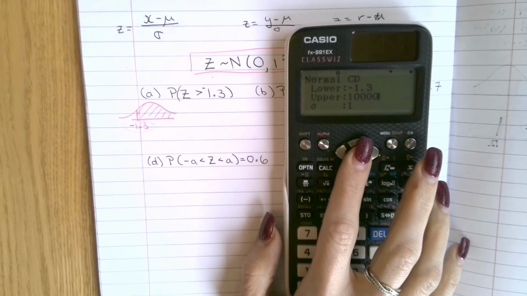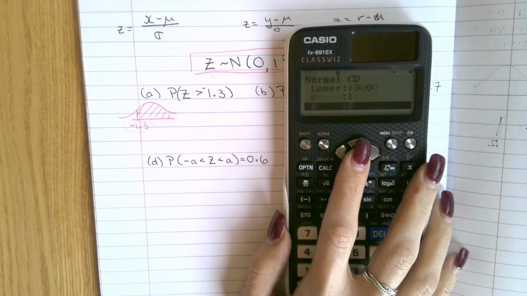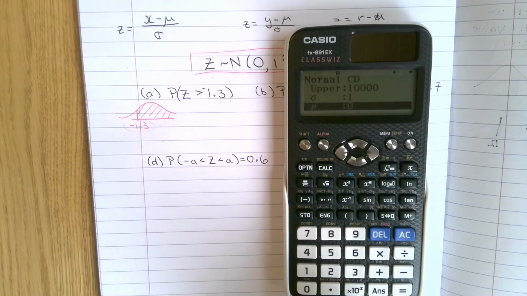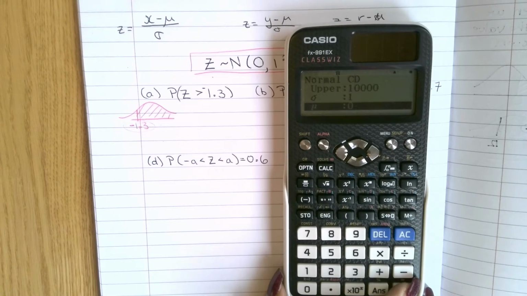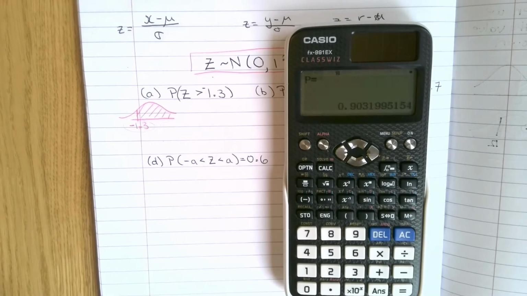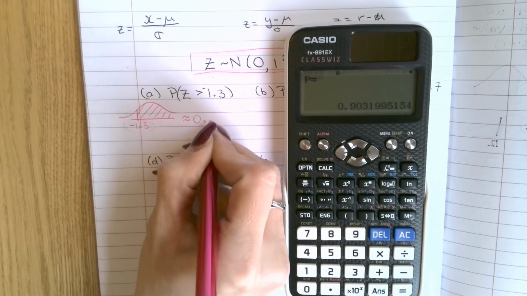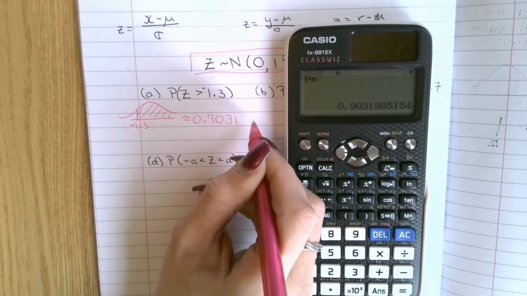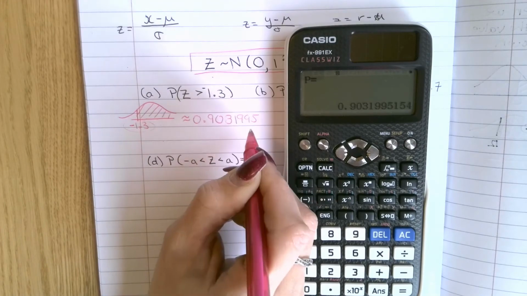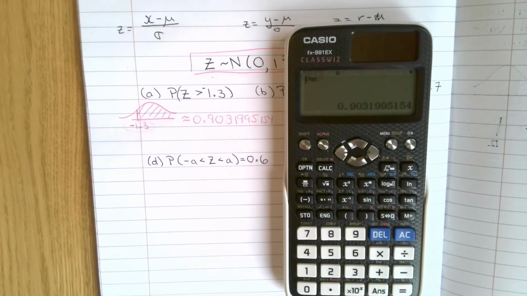As you notice, normally we put in our standard deviation, which is 1, and the calculator already says that. And we do our mean, which is 0. So your calculator's default is in fact to use the Z distribution, but it's still always good practice to check to make sure those numbers are there. And we get the probability of being approximately 0.9031995154. Now again, remember I always say more digits is better than not.